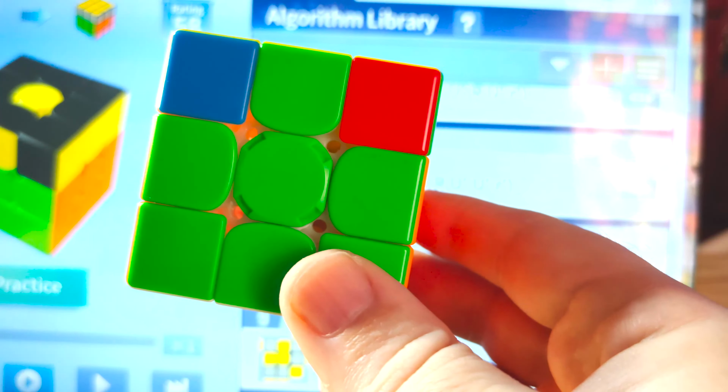Now, the last tip I'm going to give you is to start learning what the algorithm does. And by that, I mean, in the case of A-perm, you're going to be taking this corner and putting it here, this corner and putting it here, this corner and putting it here. So you're just doing a triangle swap of corners. The one corner is already done for you, and all the edges are done for you. So you won't be using anything other than swapping them three.